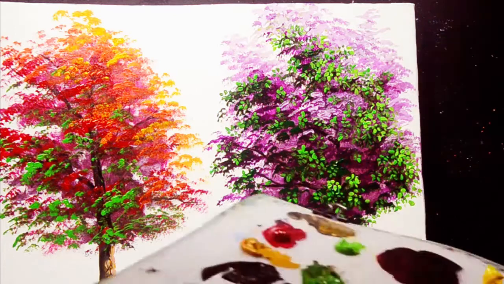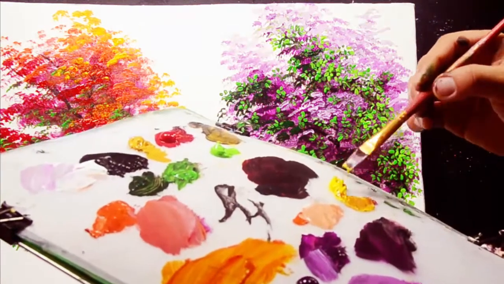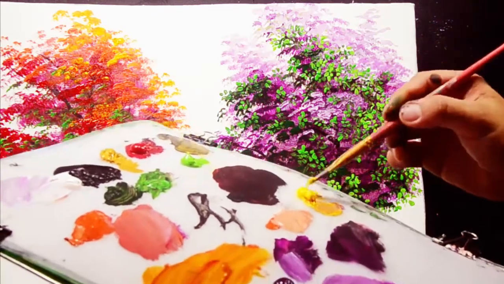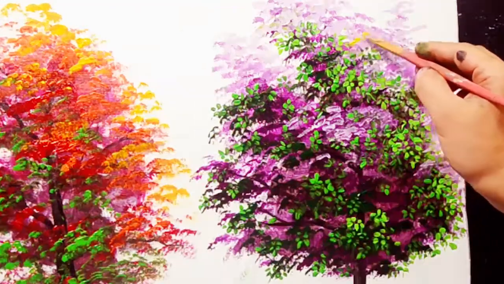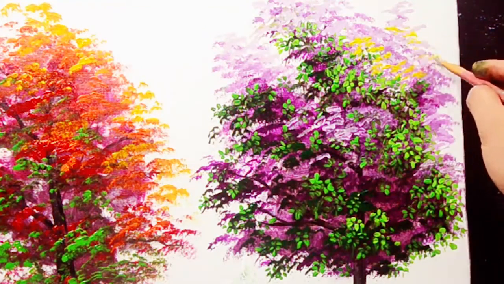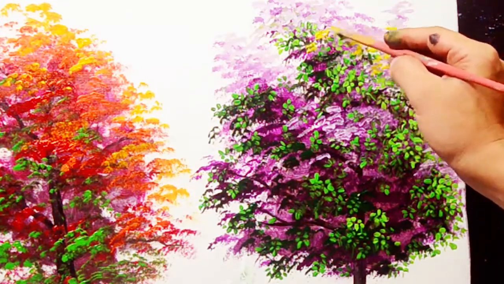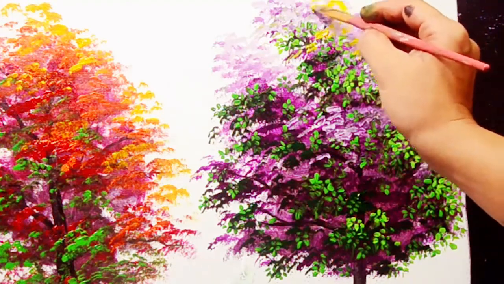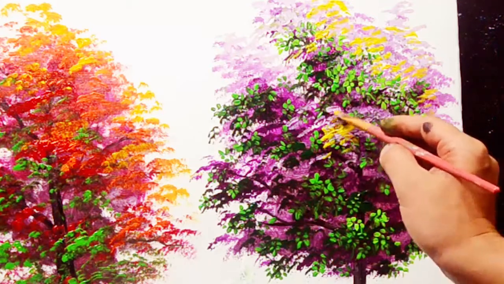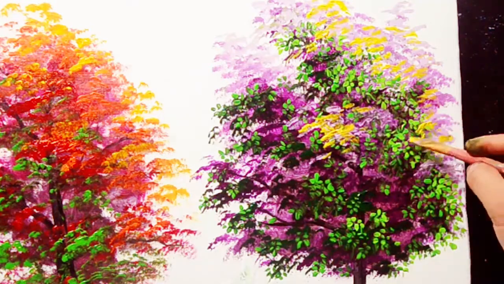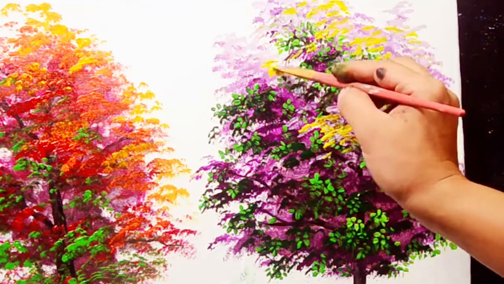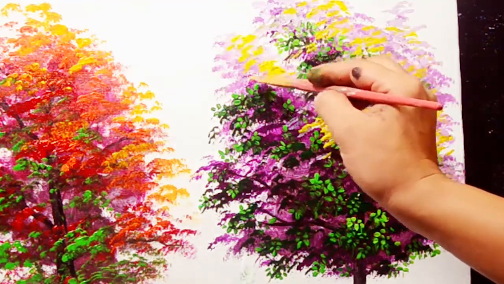Just nice. Then I'm going to paint directly the medium yellow also, a little bit on the upper portion of these leaves here for the lighter color effects. Just selecting the area here. The medium yellow here. Just add more medium yellow to the upper portion of this tree here.